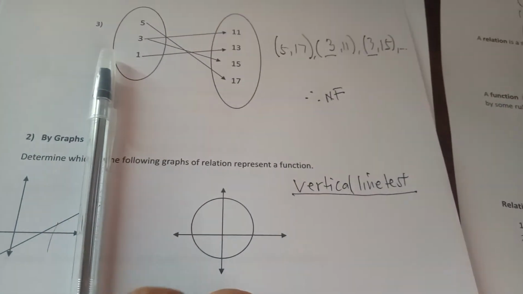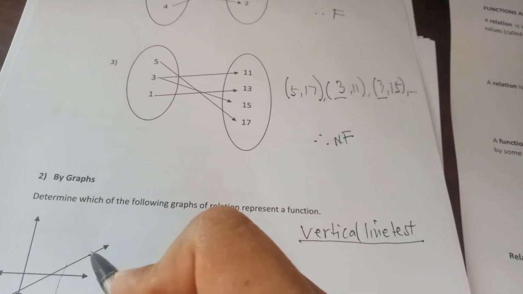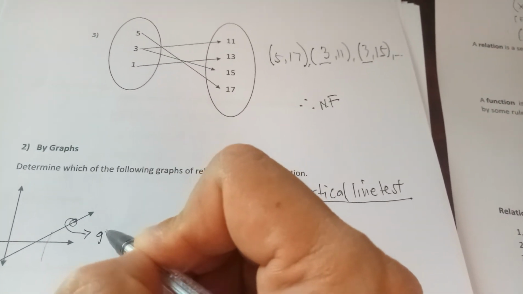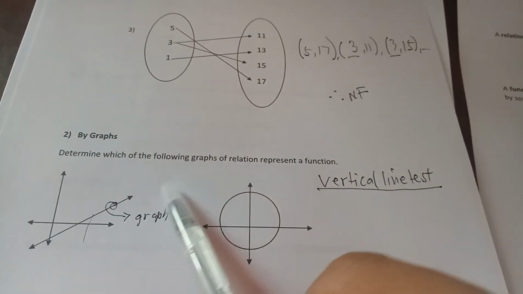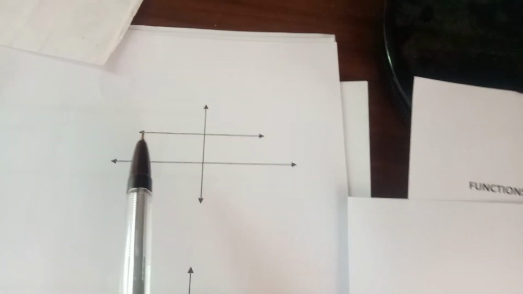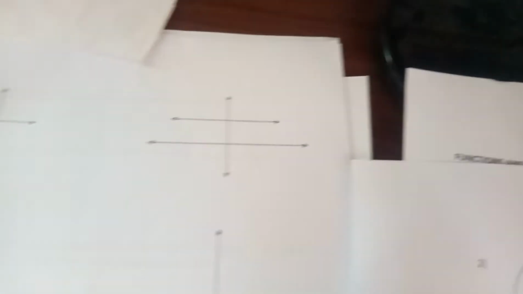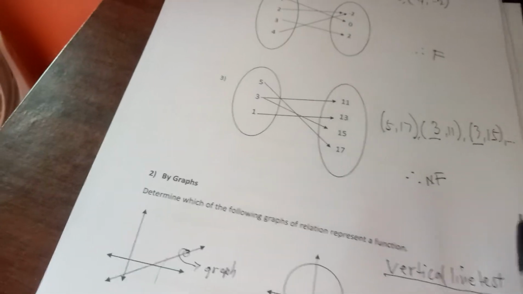If the ball pen is the vertical line test, passing through the line, I'm referring to this line, rising from left to right. Ito yung graph. The slope is positive, di ba? If the line is rising from left to right. If the line is horizontal, zero slope. If the line is falling from left to right, negative slope. If the line is a vertical line, undefined slope. Do you still remember that in your algebra?